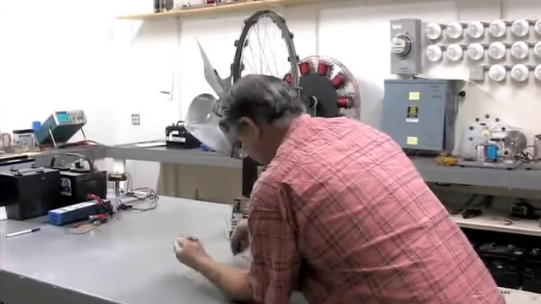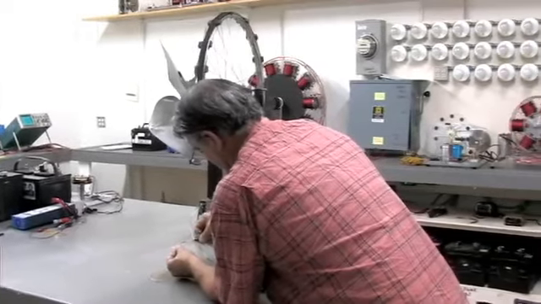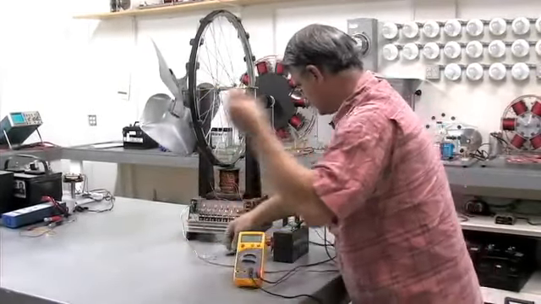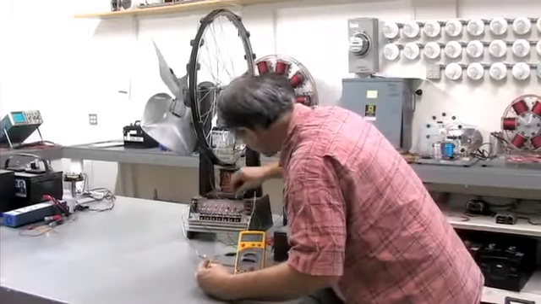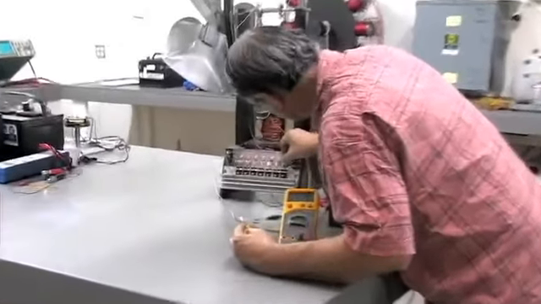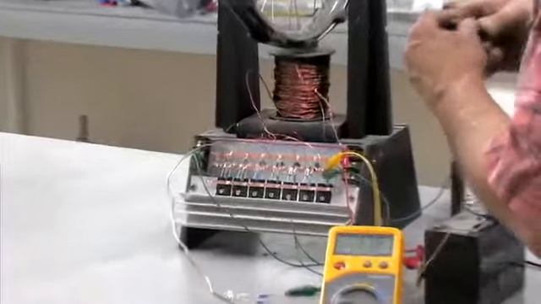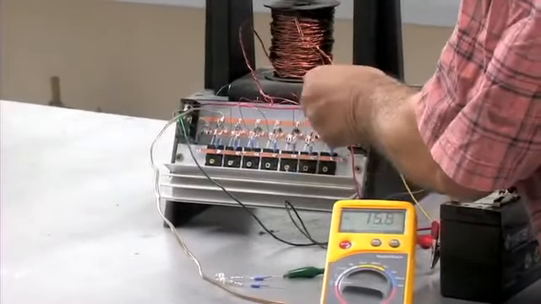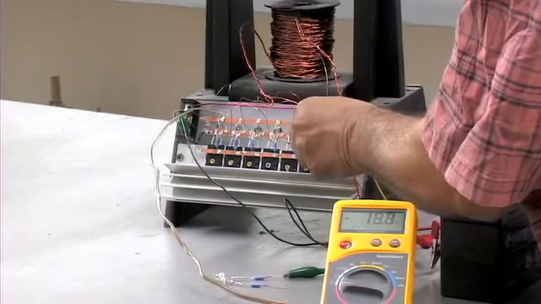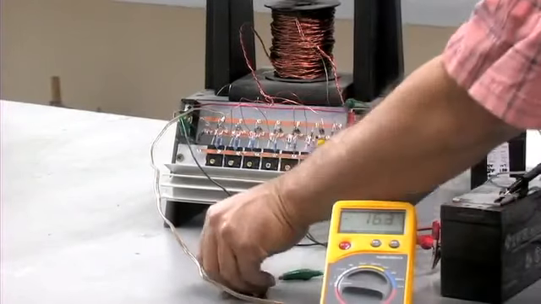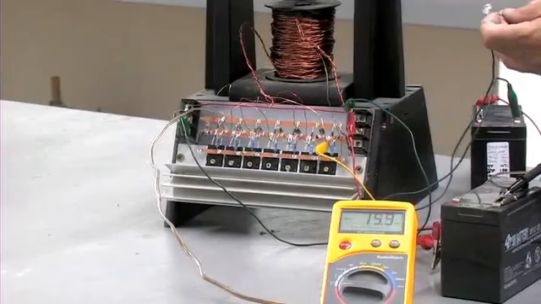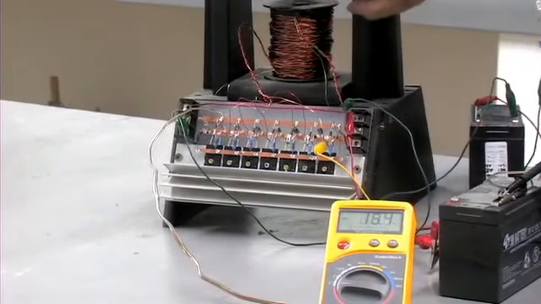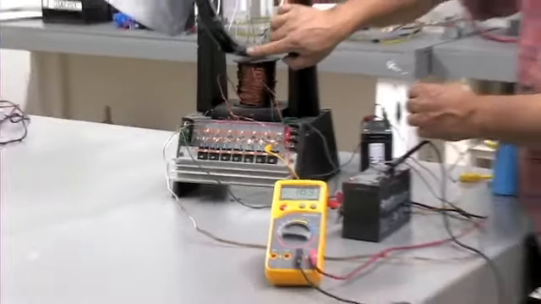If we take these LEDs, they're in two different phases here, and we just go across the coil. In other words, put the LED across the coil. And suppose we had a timing mark in the center here.